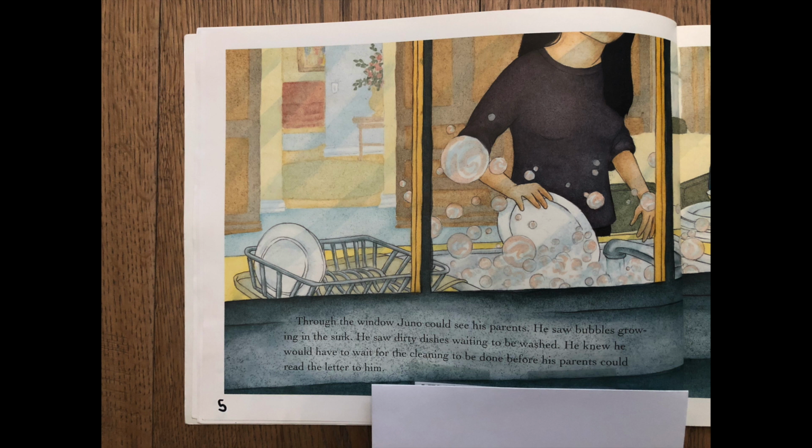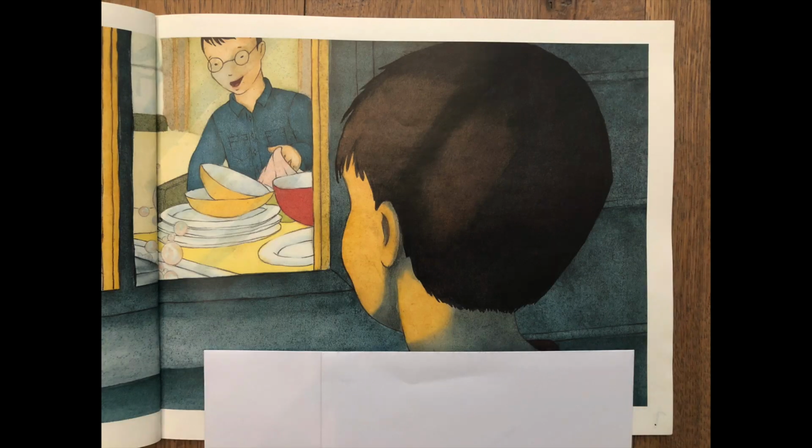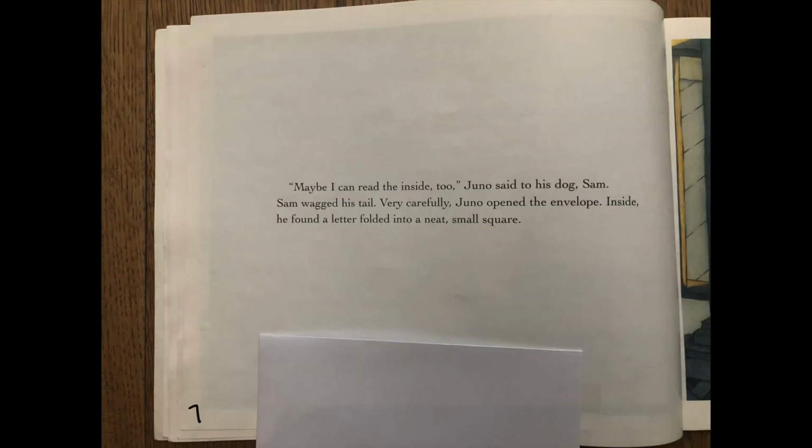There's more evidence to our setting. What do we see? And what did it say in the text his parents are doing that confirms and tells us, yes, we are at Juno's house? Yeah, the parents are doing the dishes in the kitchen. And I know a kitchen is part of a house, part of Juno's house. So we must still be at Juno's house. I can tell that Juno doesn't want to interrupt his parents because he's waiting for them to finish washing the dishes before asking them to read him the letter.